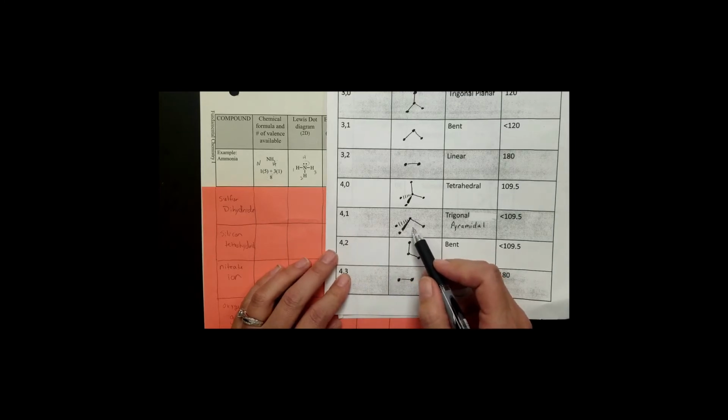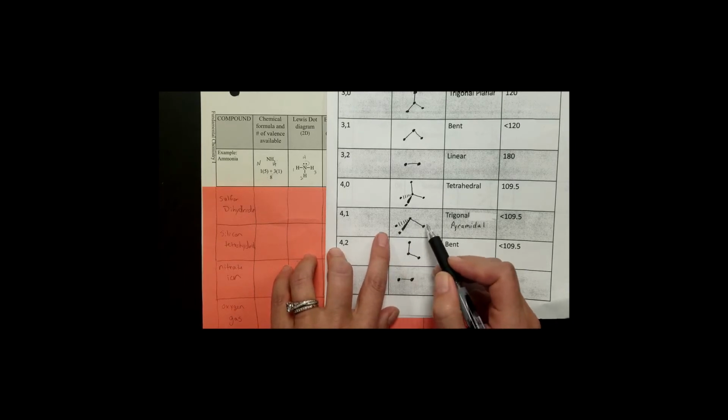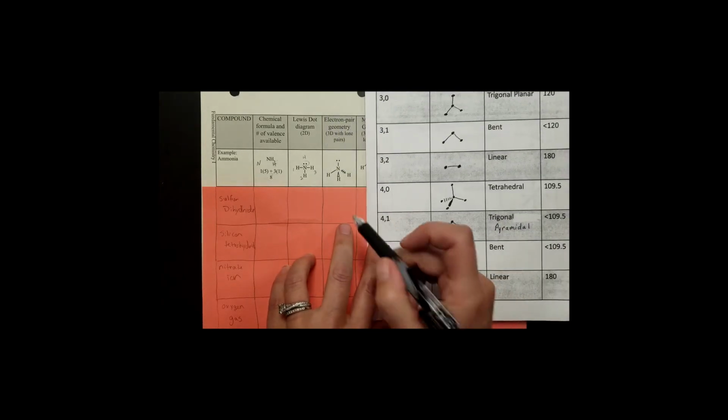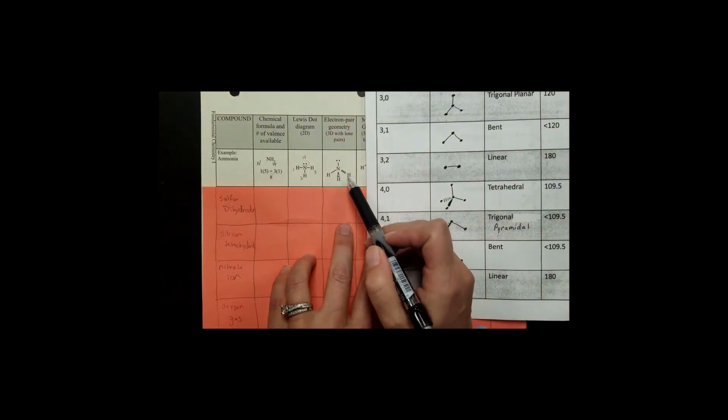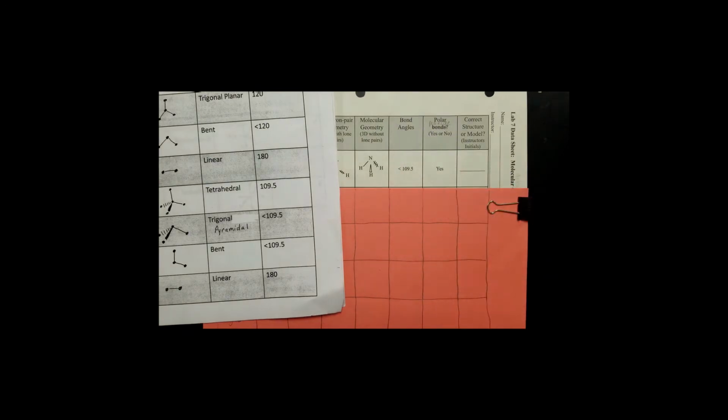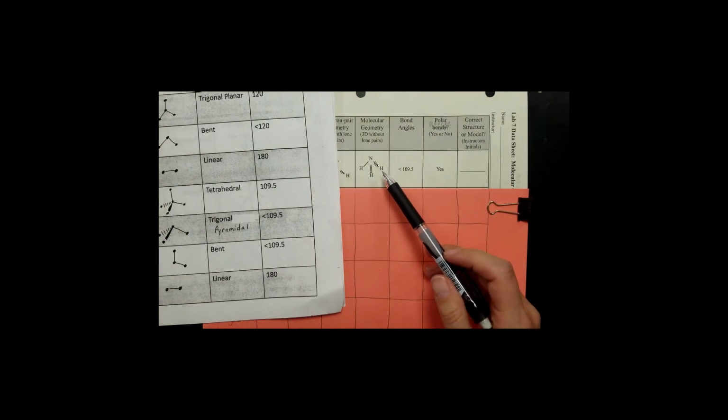4 total things, 1's a lone pair. So then my shape, when I draw it, would look just like this. But instead of putting dots as the atoms, I would write the actual atoms themselves. So nitrogen, and then the hydrogens. So in this first spot here, they ask you to include the lone pair when you draw the picture. But in the second spot, you're not supposed to include the lone pair. So that's the only difference between those two.